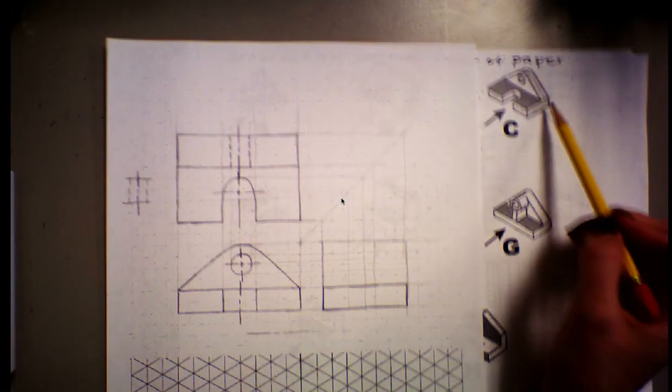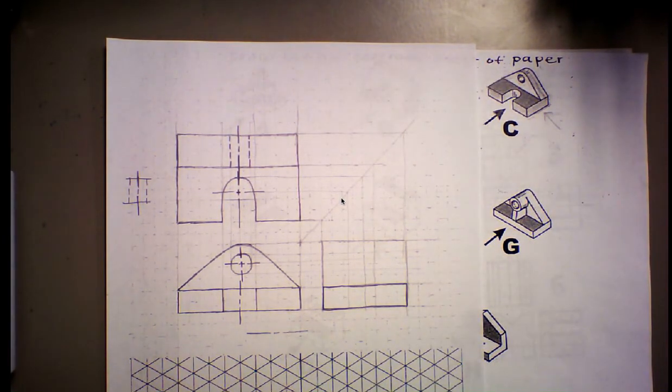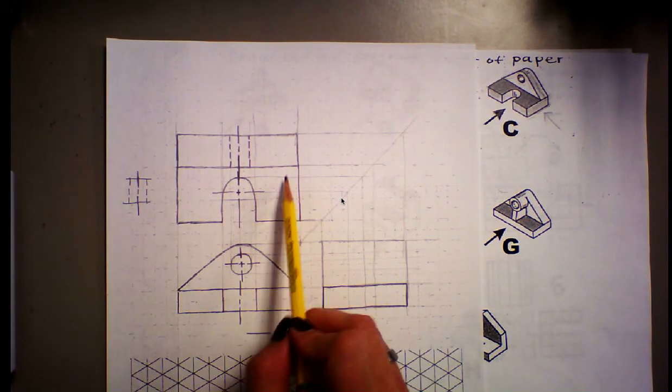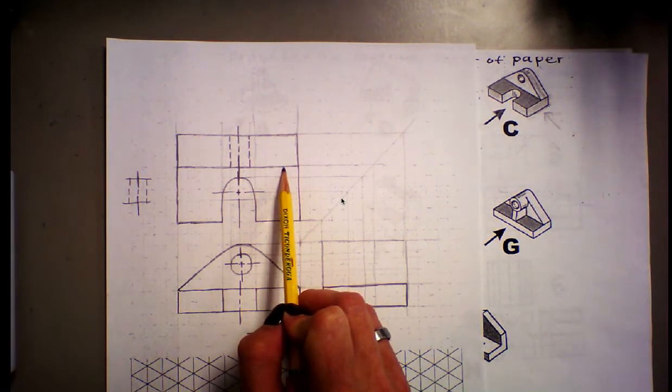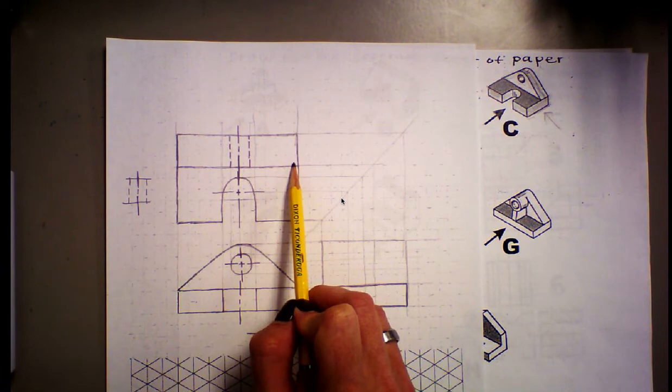I also know that this piece, this rounded triangle, isn't going to look like a rounded triangle in the right side view. It's going to look more like a rectangle. And I can get that information from my top view. So right off the bat, this is our thickness or our Z value for the right side view.